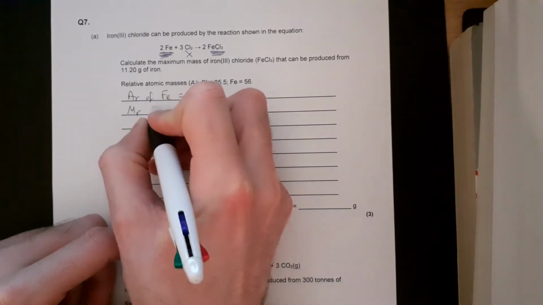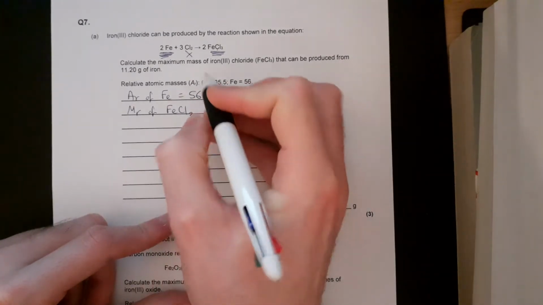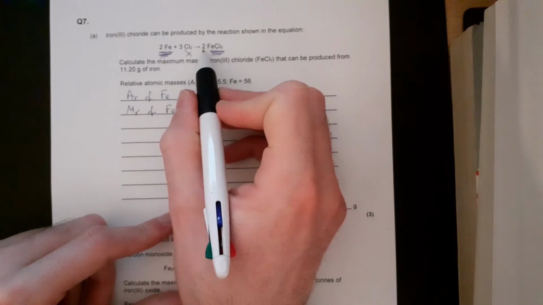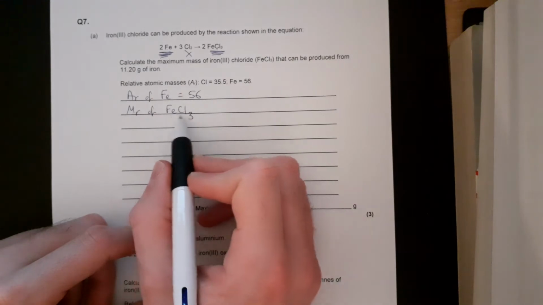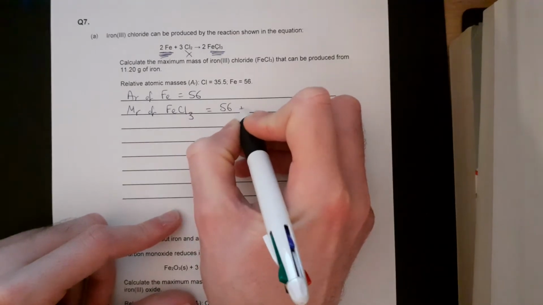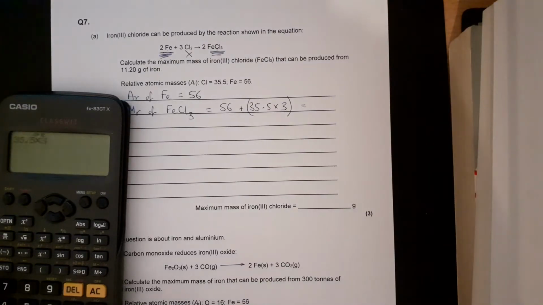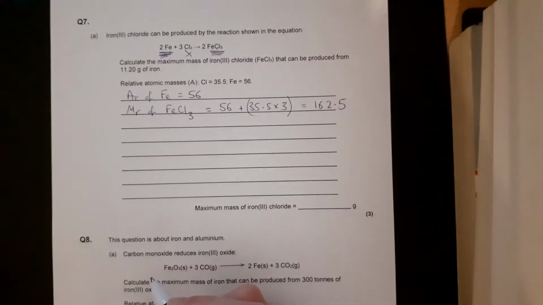So the relative formula mass is given the symbol Mr of the iron chloride. We're going to ignore the numbers that have been put in to balance the equation at this point. Okay, I'm not going to times this all by 2. We're going to come back and look at those numbers later on. Over here I'm just going to add up the formula of iron chloride. So it's going to be 56 plus 35.5 times 3. Okay. So let's just work that out. And it's 162.5. Okay, so that's the first step you want to do.